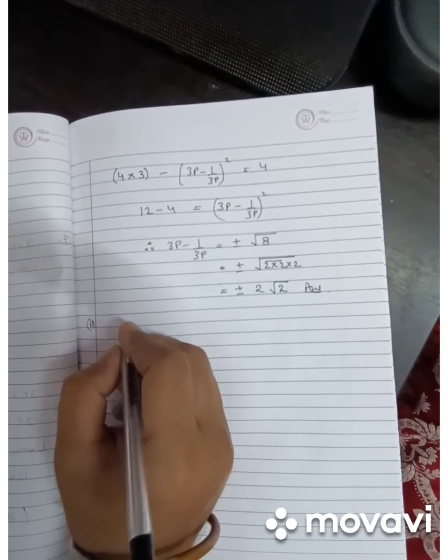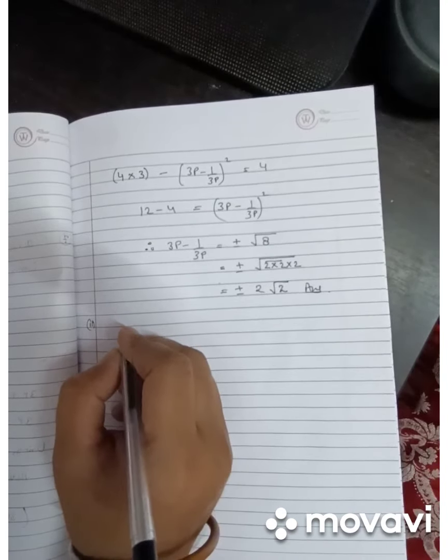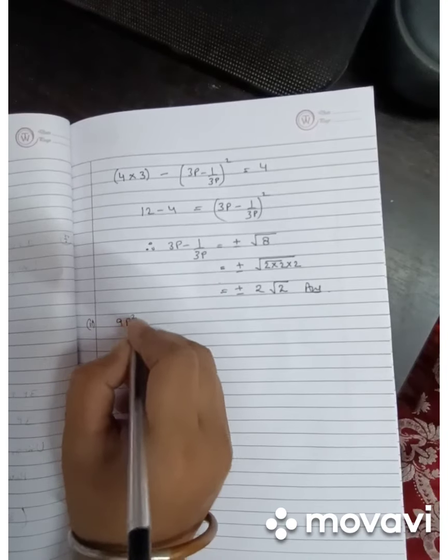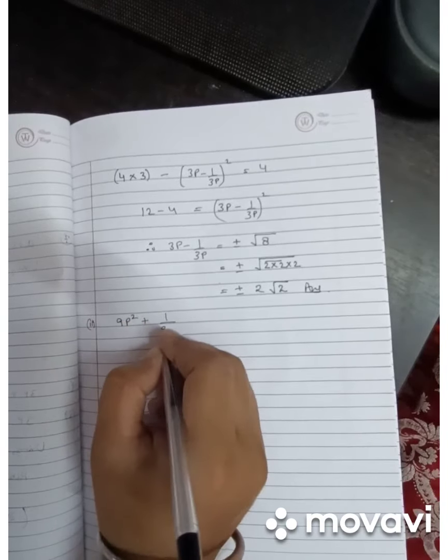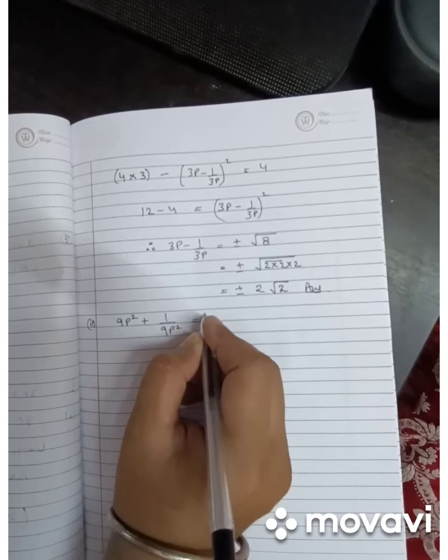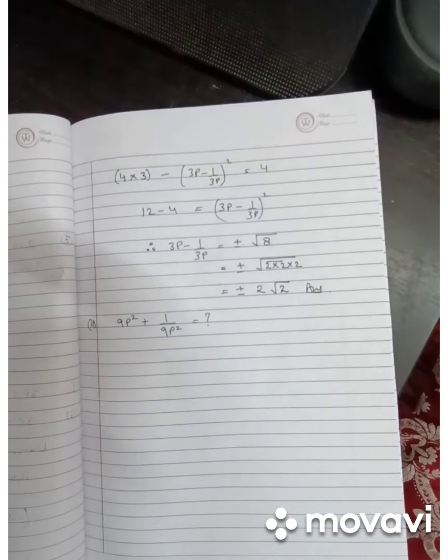In the second part, they want us to find the value of 9p square plus 1 by 9p square. This is what they want. Now in order to understand it, you need to know that the value of 3p plus 1 by 3p is given to us. And if you have seen it carefully, if I do the square of 3p, the square will be distributed, so it will be the square of 3 and the square of p.